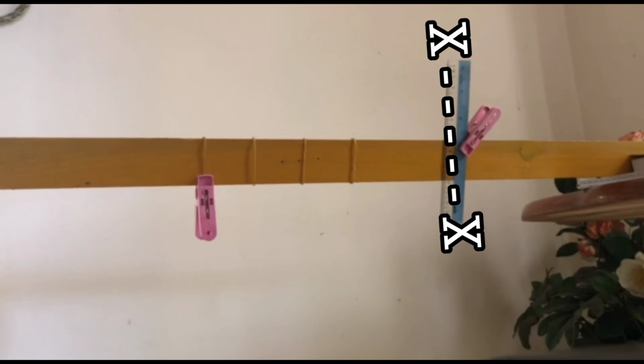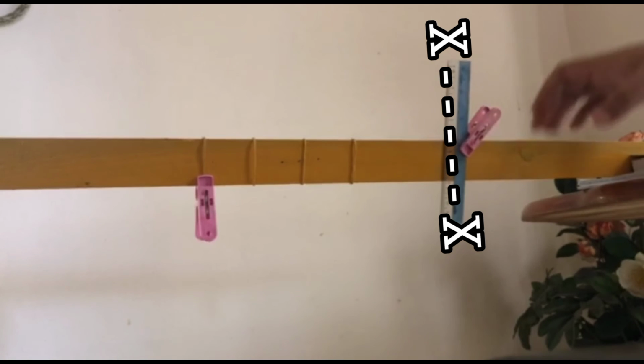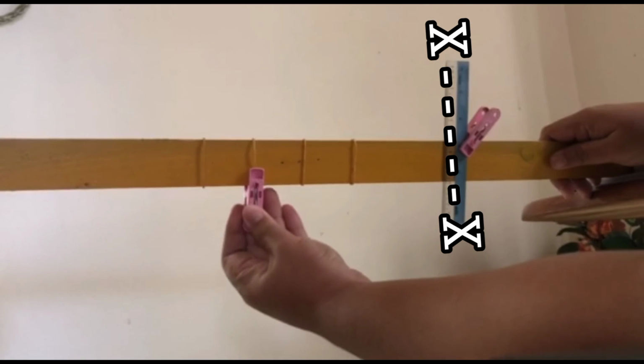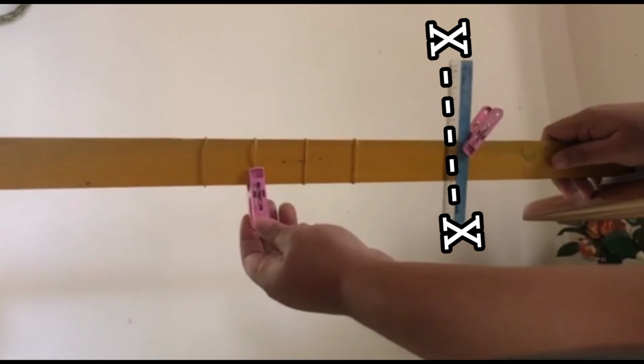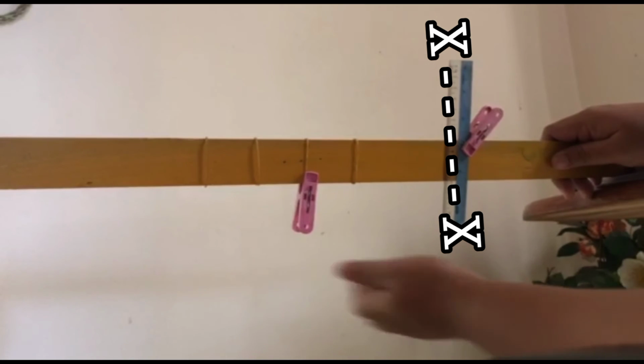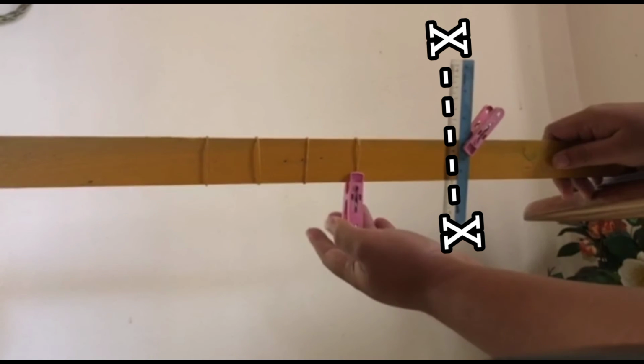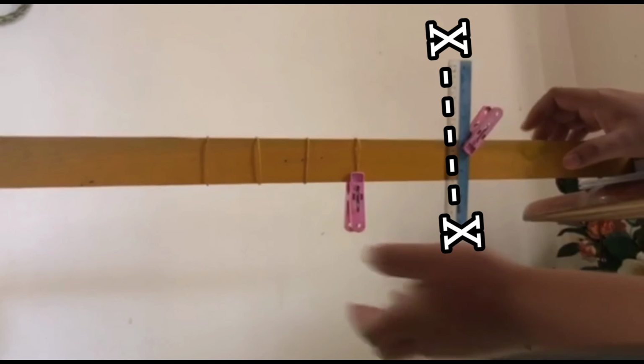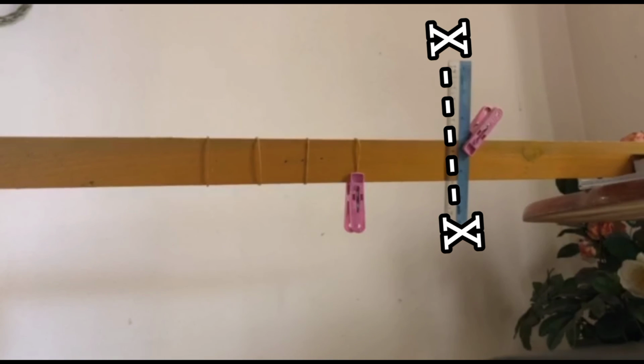Next, we repeat the step by changing the position of the load to point 2, point 3, and point 4, and take the record of the digital meter display.